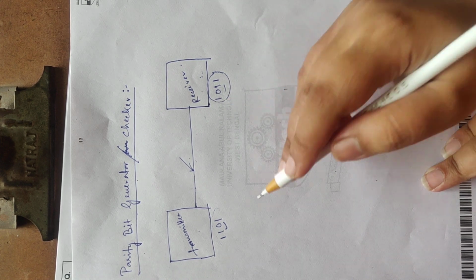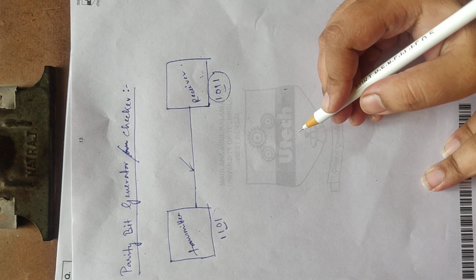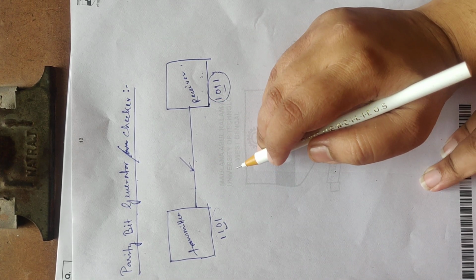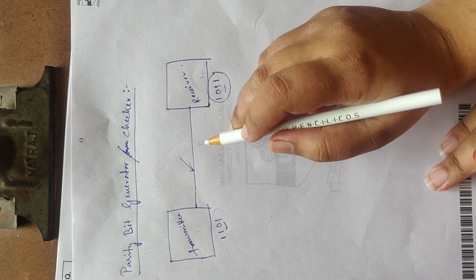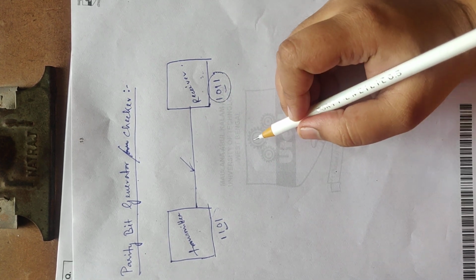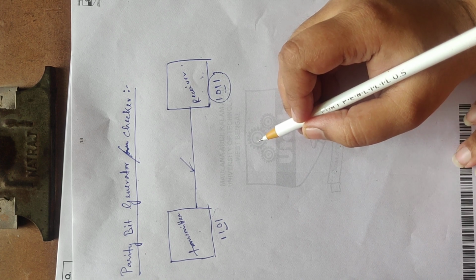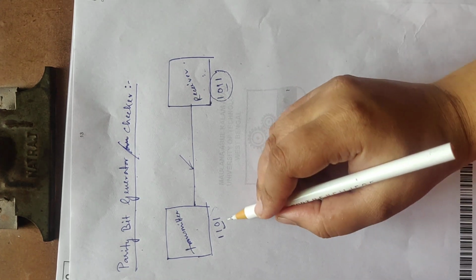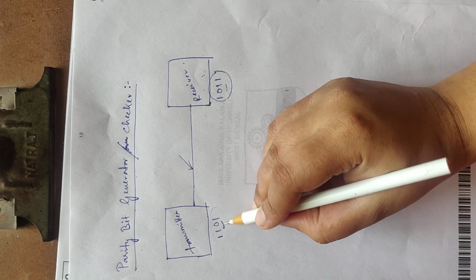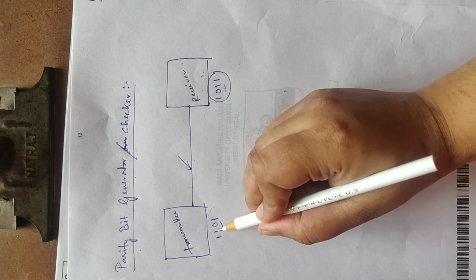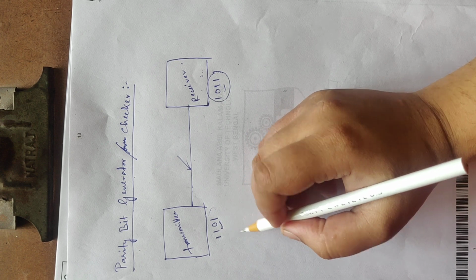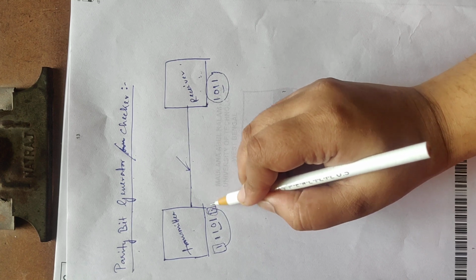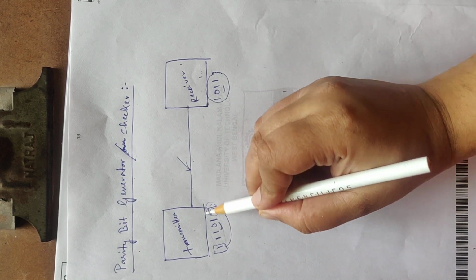A parity bit of a 0 or a 1 is attached to the data bits such that the total number of ones in the word is even for even parity and odd for odd parity. The parity bit can be attached to the code group either at the beginning or at the end, depending on the system design. Suppose we want to make this number an even parity number, and we see we have an odd number of ones. To make it even parity, I need to add a 1 either before or at the end, depending upon my design, to make it even parity.